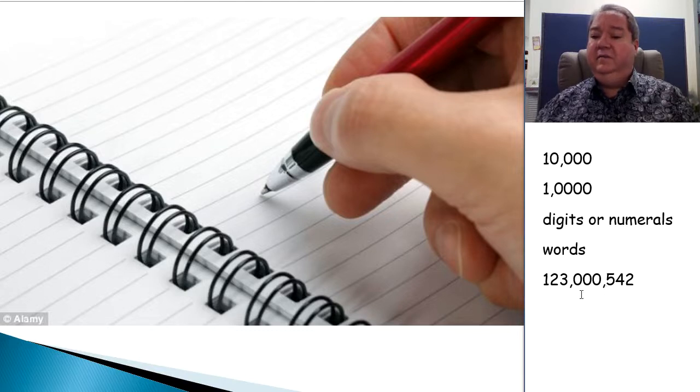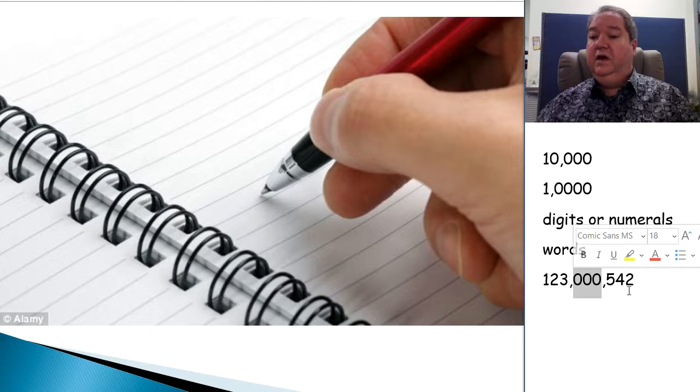This is thousands. This is millions. How many millions are there? 123 million. How many thousands are there? None. How do we read that? We don't say 0 thousands. We simply leave it out. We don't say anything. Okay, this is nothing. So we would say 123 million, 542. 123 million, 542.